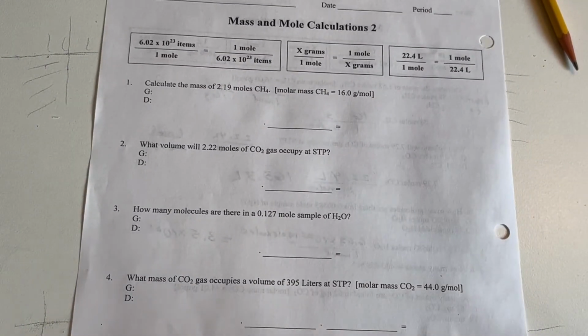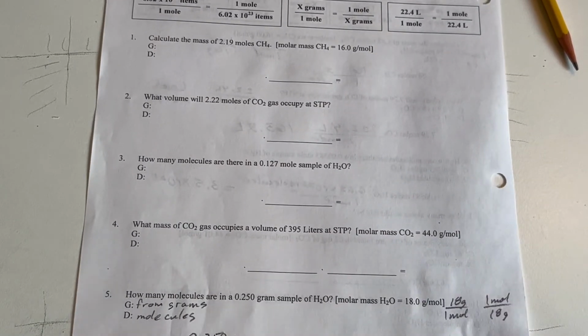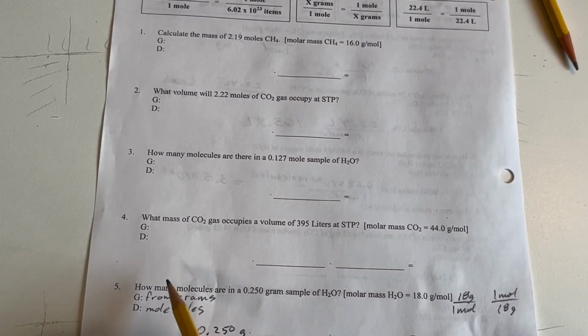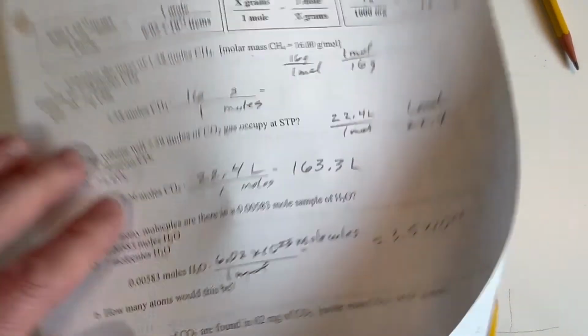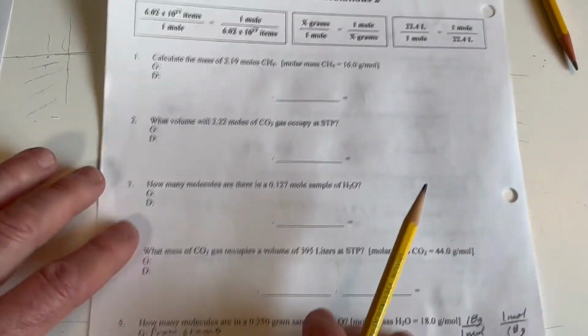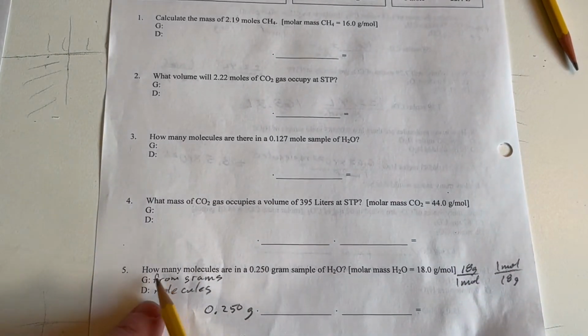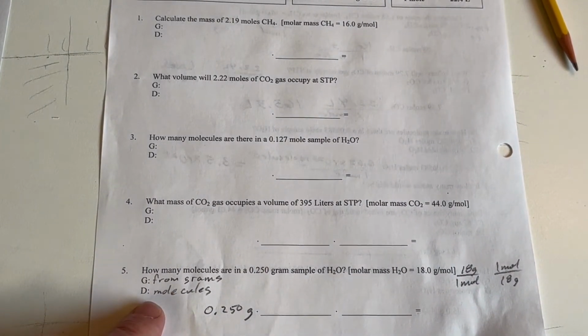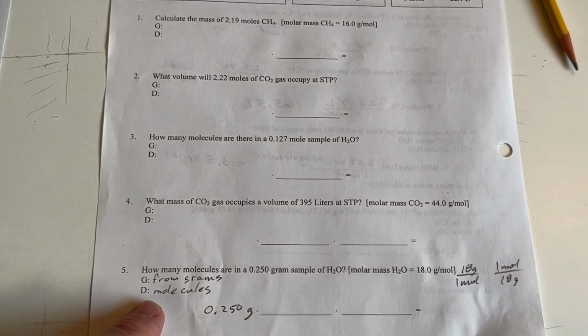Okay, and now on the back side, I'm going to do two problems. I'm going to start with this one here. So notice on the back side, a little bit of scaffolding has been taken away. And so you can fill that in if you want. So in fact, I do want you to fill it in. I do want you to show all your work when you're doing these things.